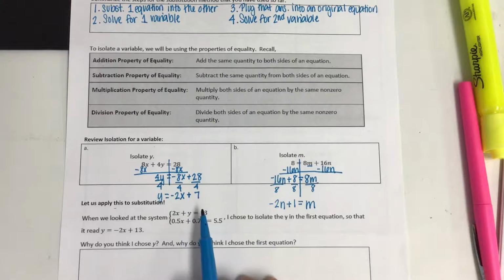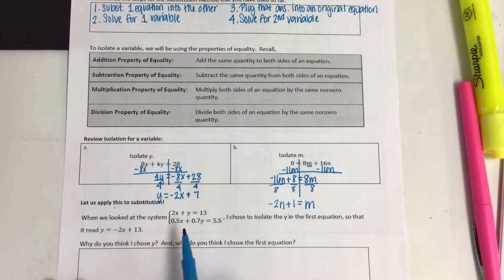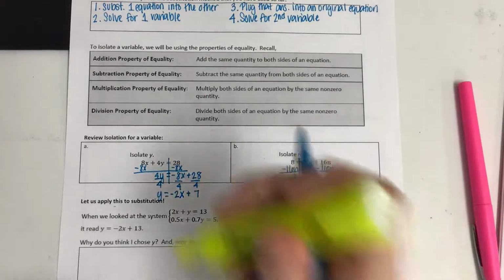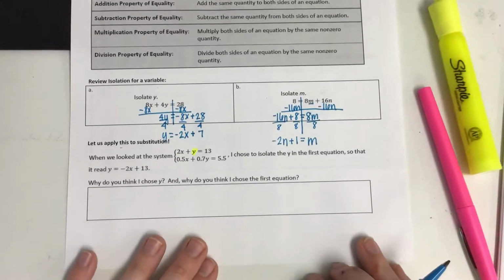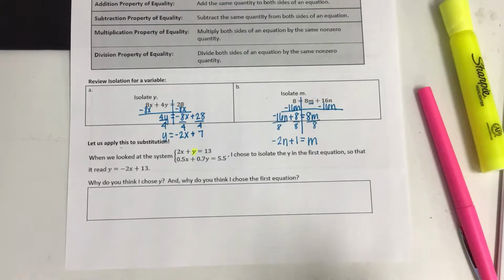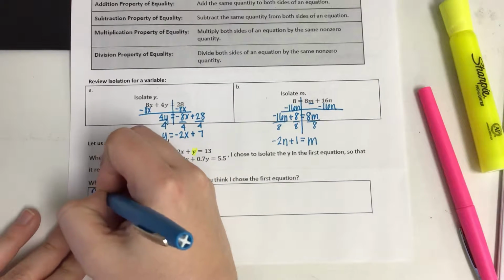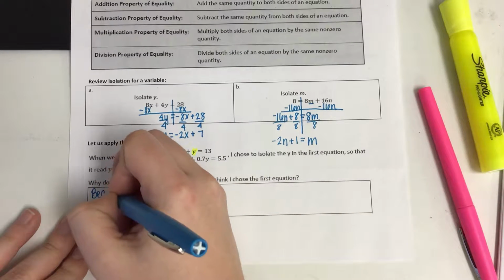When we look at this system right here, in order to do substitution, one of my equations has to have a variable by itself. One equation has to say y equals or x equals. Well, I'm choosing to isolate the y in the first equation, which is this y right here. I'm choosing to isolate that one so that I can get it to say y equals negative 2x plus 13. Why did I choose this y? And why do you think I chose the first equation? So I chose this because there would only be one step to get this y by itself.